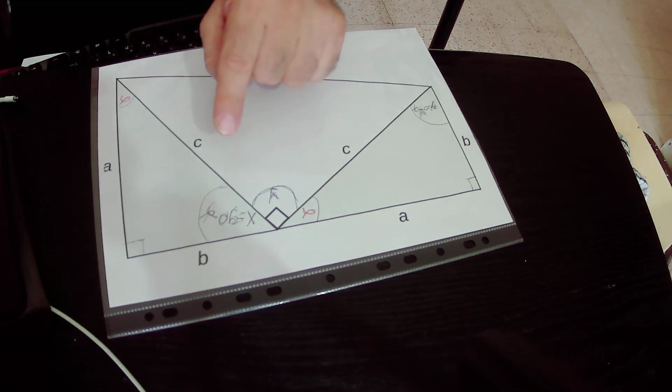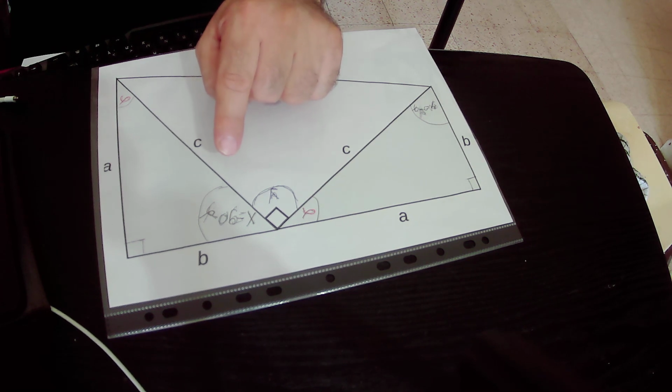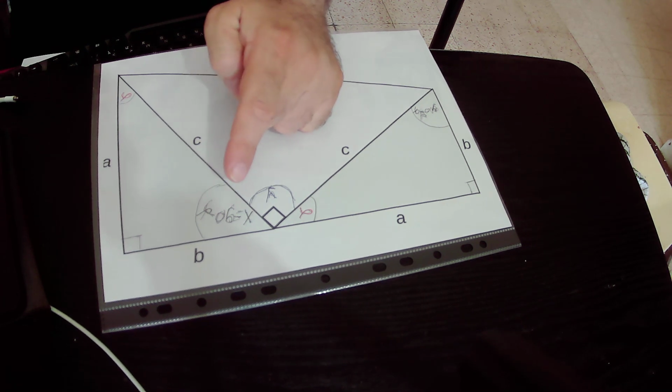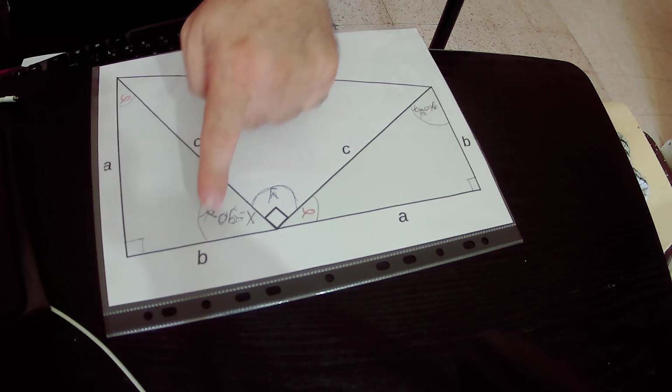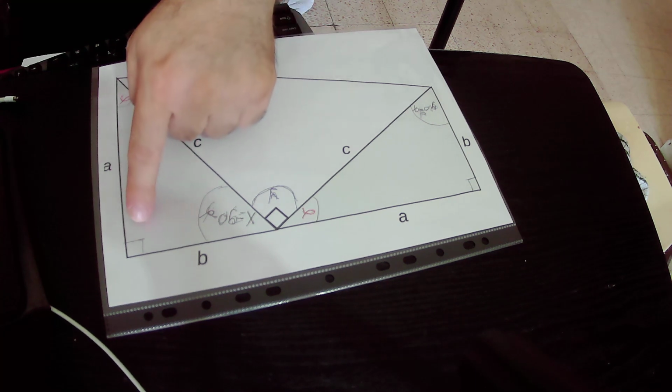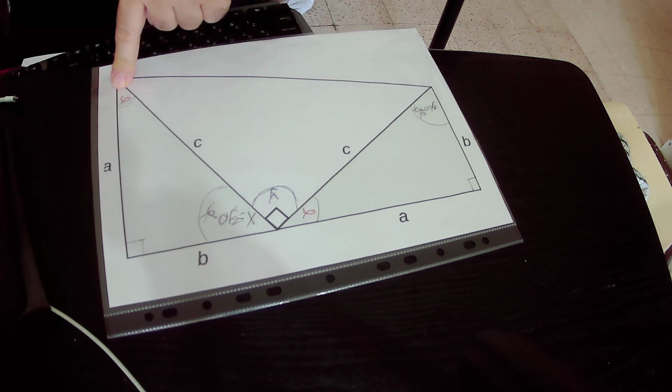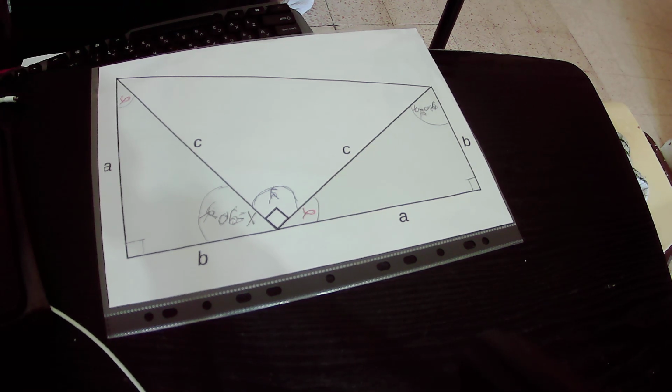Therefore, if we label this angle as x, the angle between side B and side C, then x plus 90 plus alpha equals 180 degrees, because the sum of the angles in any triangle is 180 degrees.